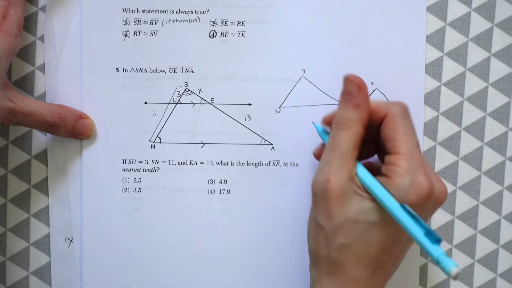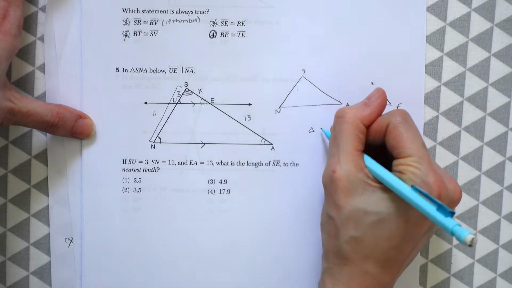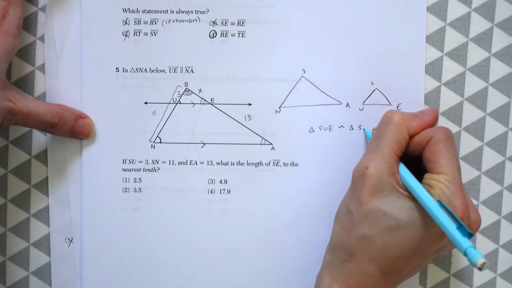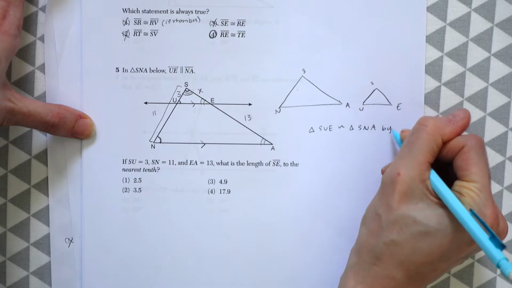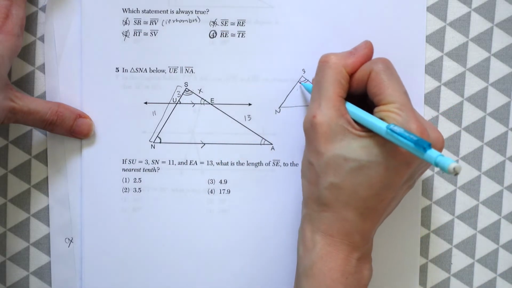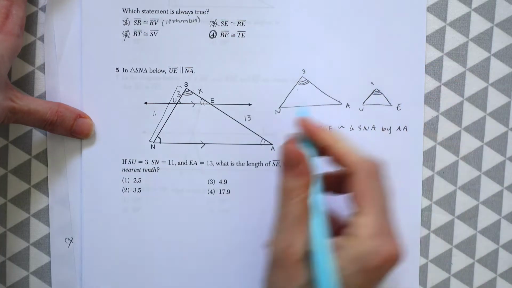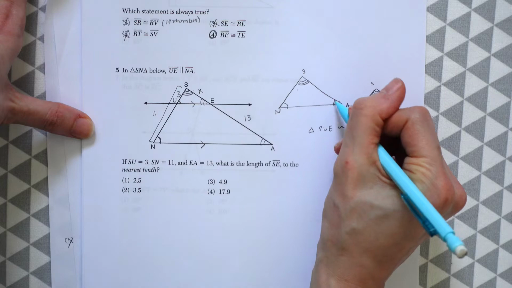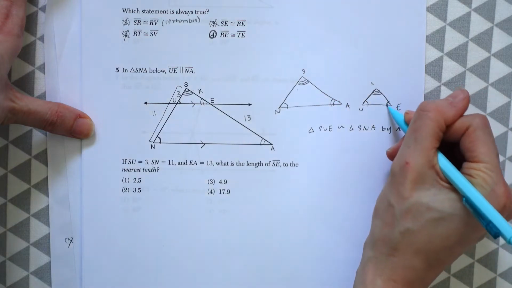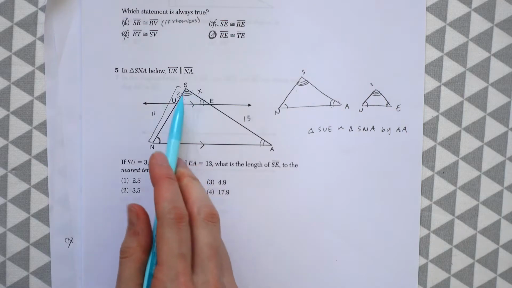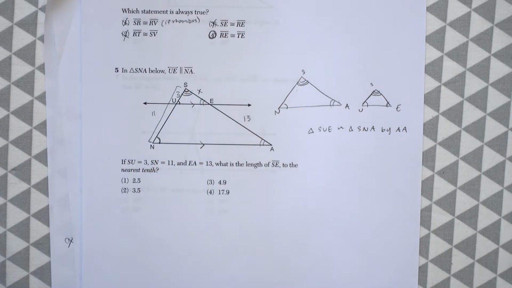So these two triangles are similar by angle. I'm just going to write that. Triangle SUE is similar to triangle SNA by angle. We found that because of all these angle relationships. We know S is equal unto itself, and N is congruent to U, and A is congruent to angle E. Because they're similar to each other, we can create a proportion and then find this missing value, SE.